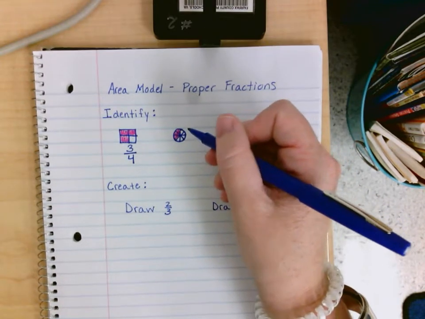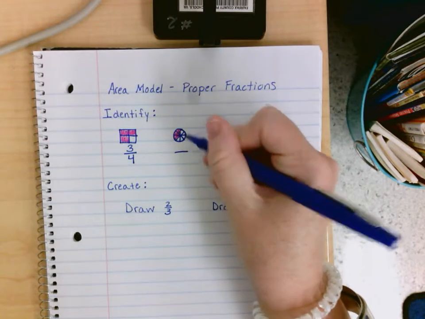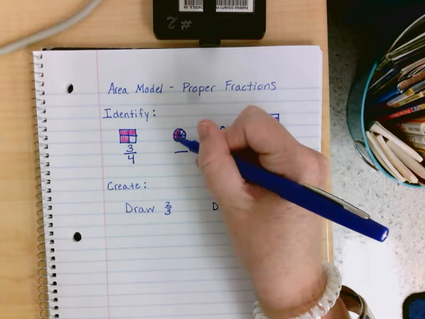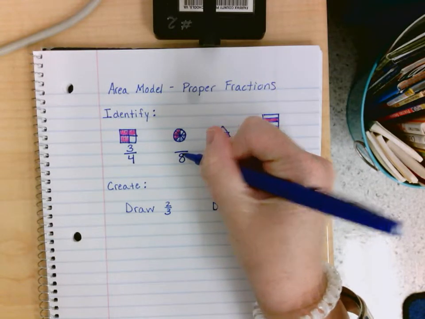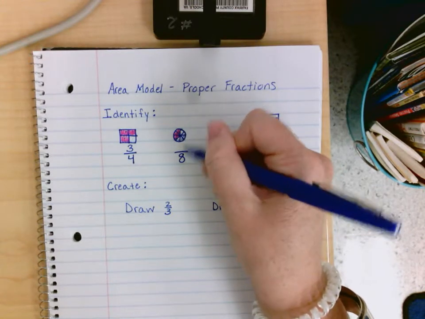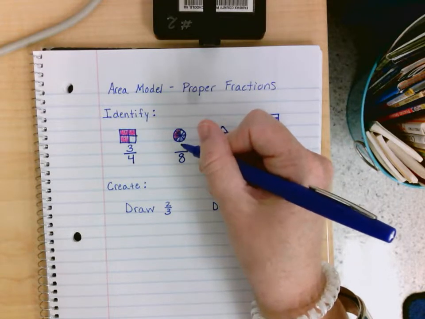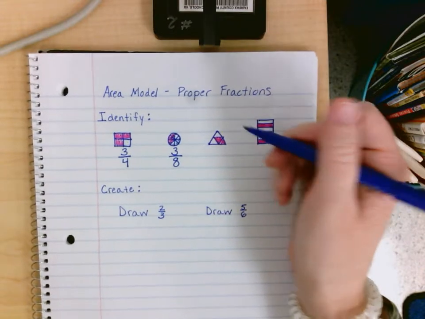I'm going to look at this one. It's a little small, but I'm going to count how many total pieces make up this whole circle. 1, 2, 3, 4, 5, 6, 7, 8. I see 8 parts total to make a whole, and then I'm going to count how many 8ths are shaded. 1/8, 2/8, 3/8 are shaded.